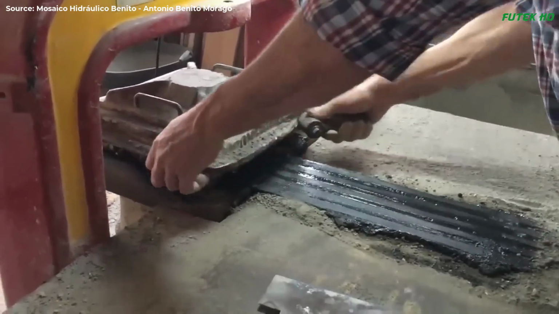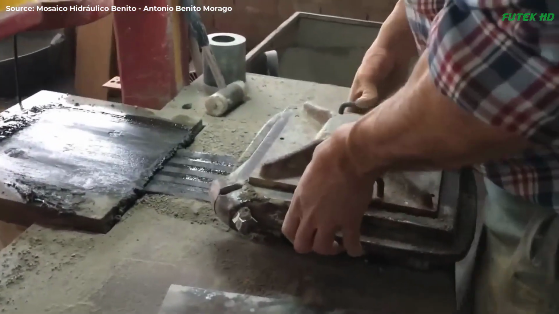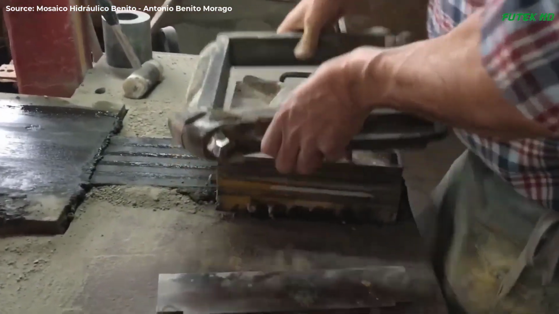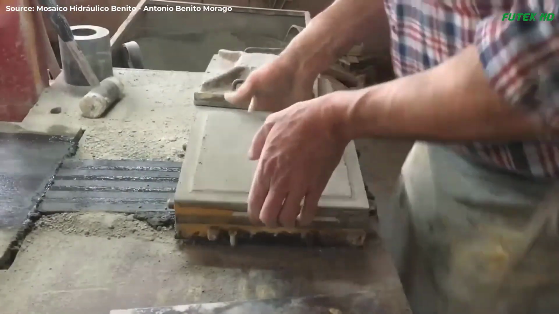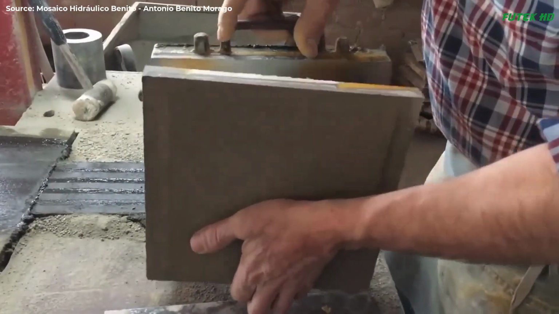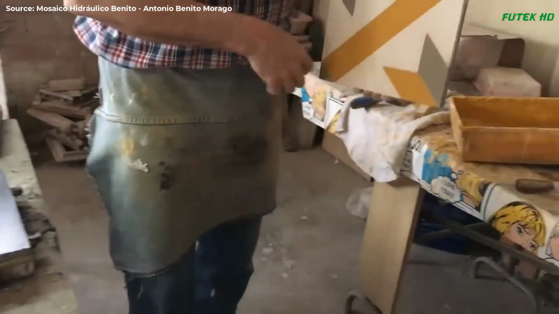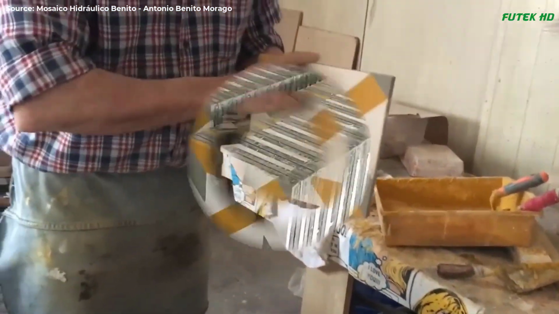Once cured, the tiles are meticulously inspected for quality, ensuring that each one meets the high standards set by hydraulic mosaic. The result is a beautiful, durable, and unique hydraulic mosaic that embodies the tradition and craftsmanship of this family-run business.